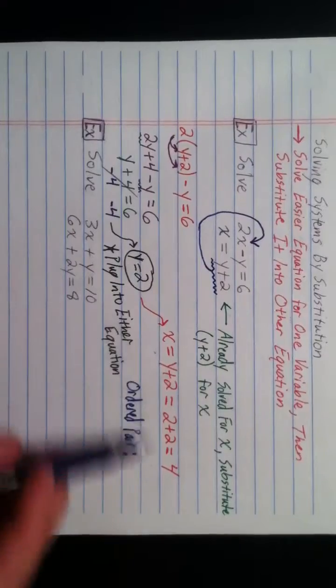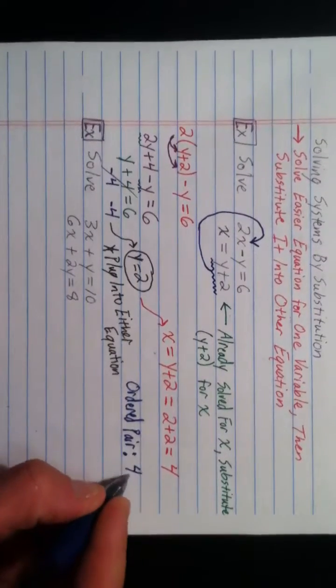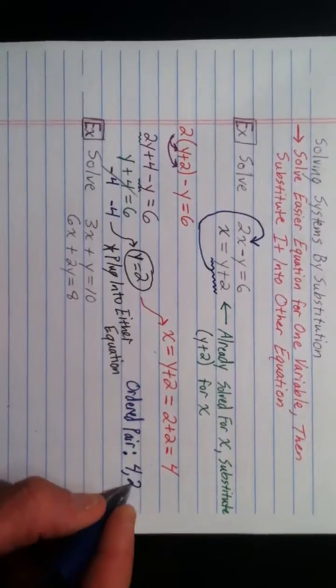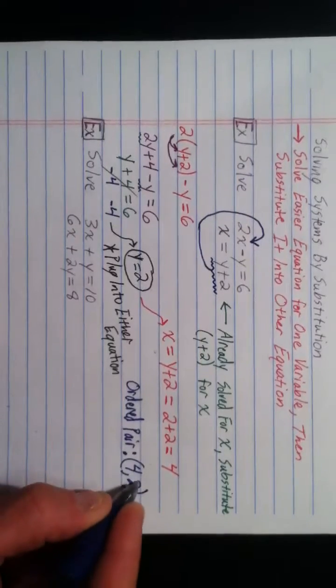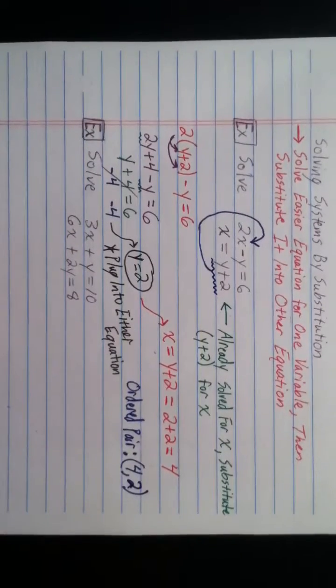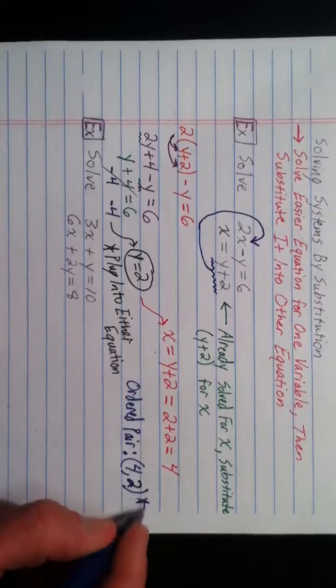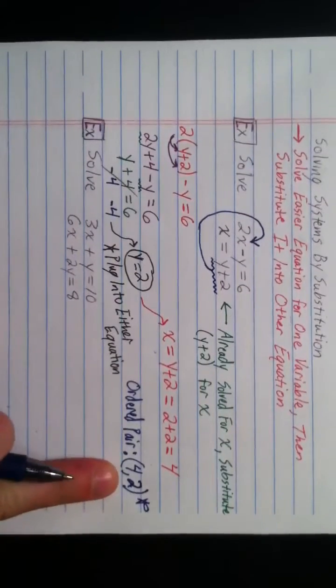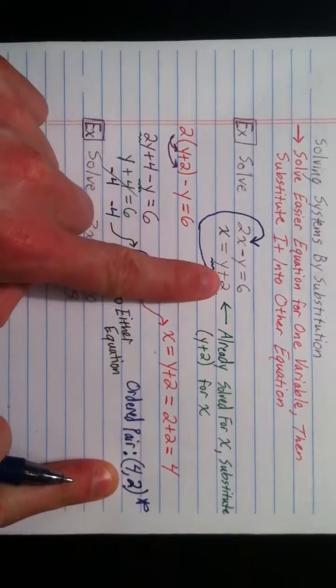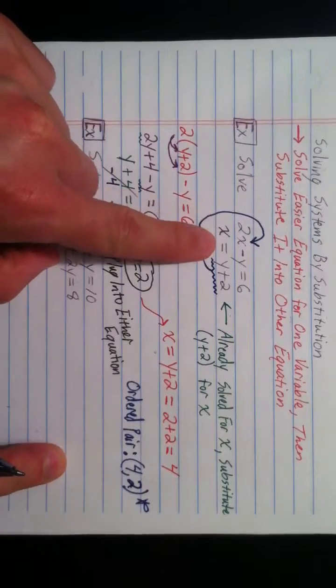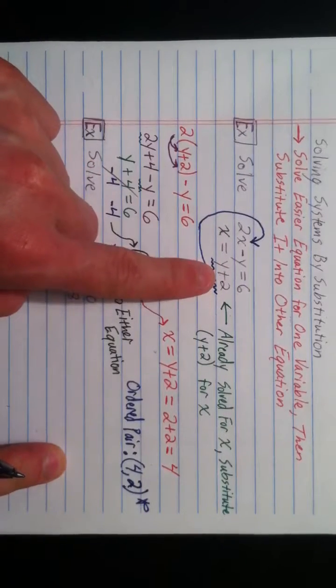Our x coordinate was 4. Our y coordinate was 2. So the ordered pair is 4, 2. Their solution. We could check that by plugging it back into both equations. Okay, 4 does equal 2 plus 2. We know that one works.